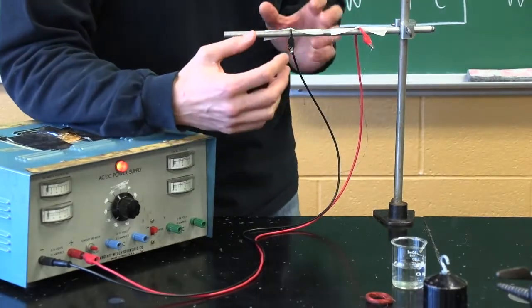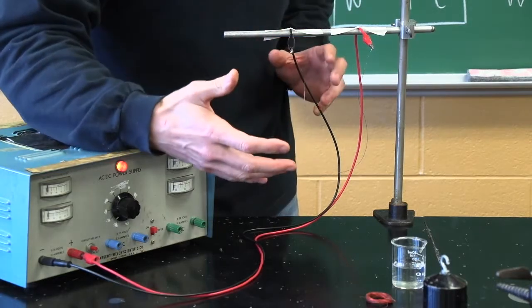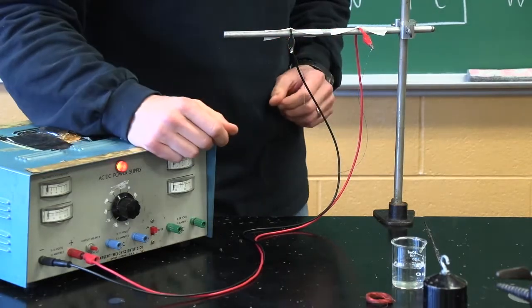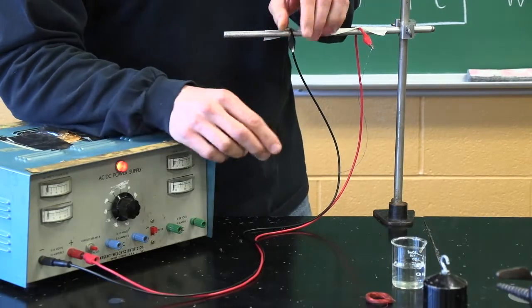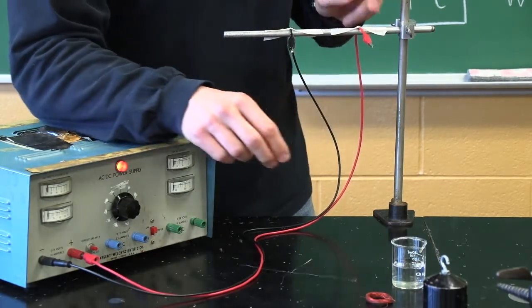Now, if I could keep the heat coming out as quickly as I was putting it in, the wire would not melt. And one substance that's very good at absorbing heat and pulling it away from wires is water.